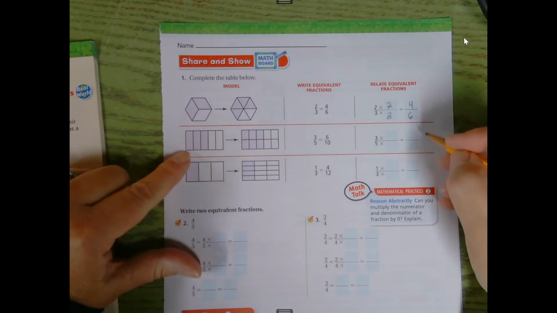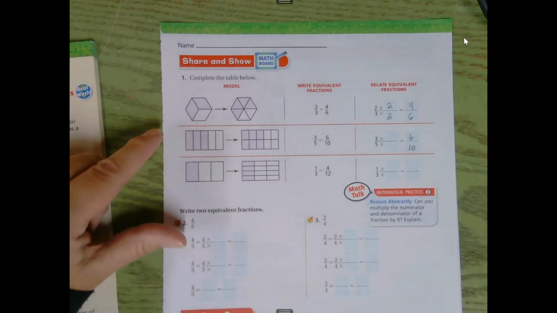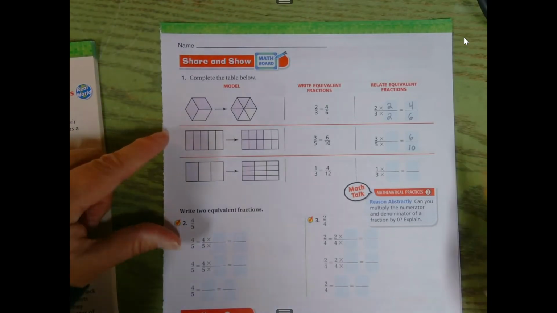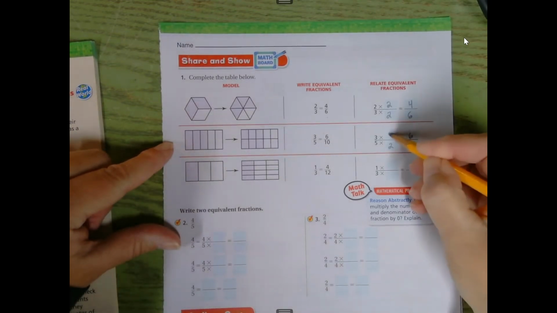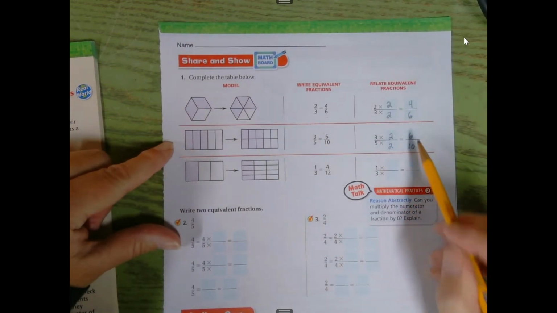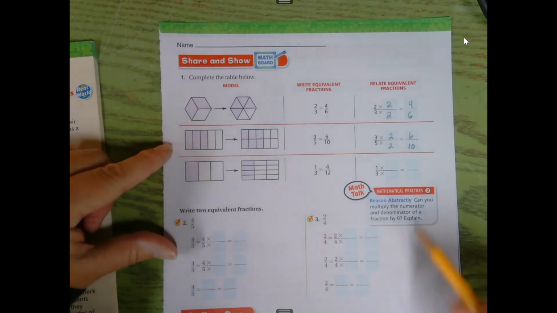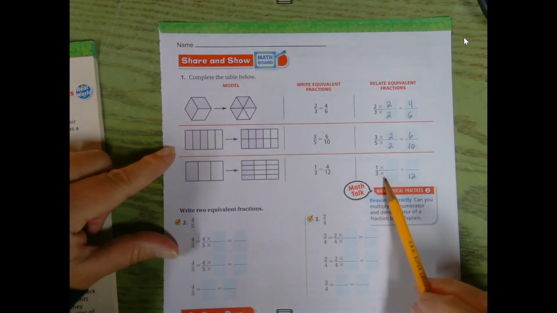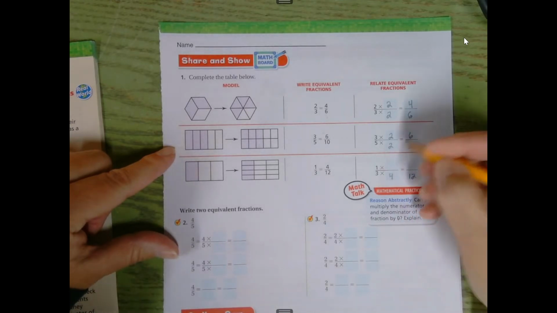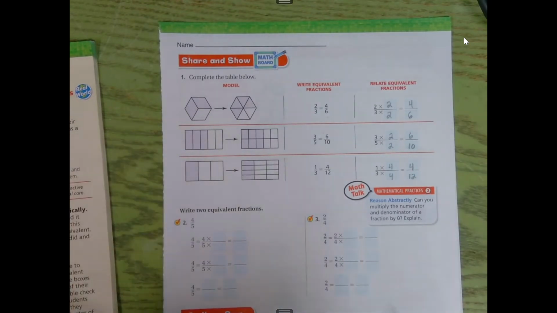Here we have 3/5 and we are making an equivalent fraction of 6/10. So you're saying to yourself, 5 times what number is 10? The answer is 2. And we check that. 3 times 2 is 6. So 3/5 is equal to 6/10. Okay, here we've got 12s. So you have to say to yourself, 3 times what number equals 12? The answer is 4. So if we multiply 4 to the numerator, we get 4/12.